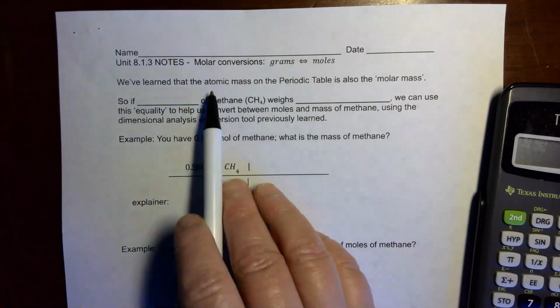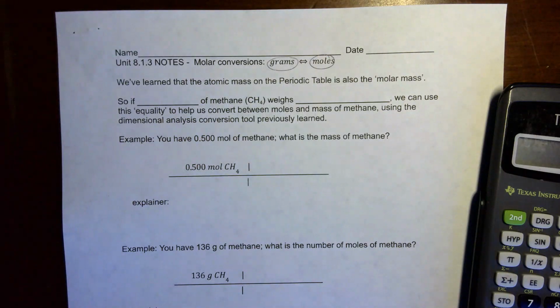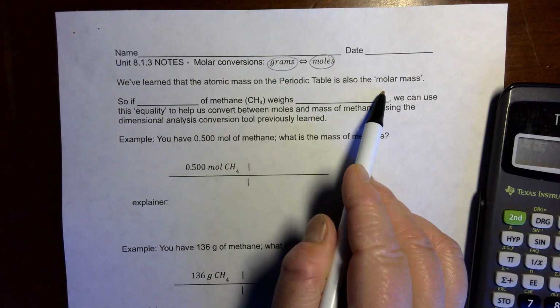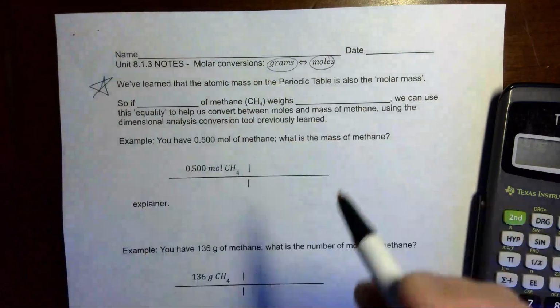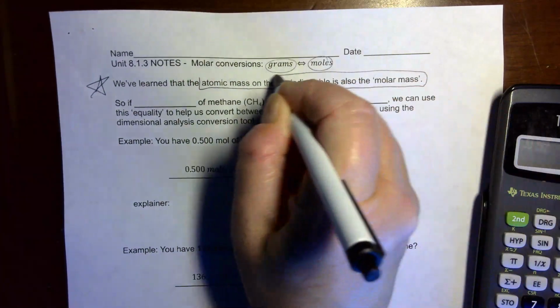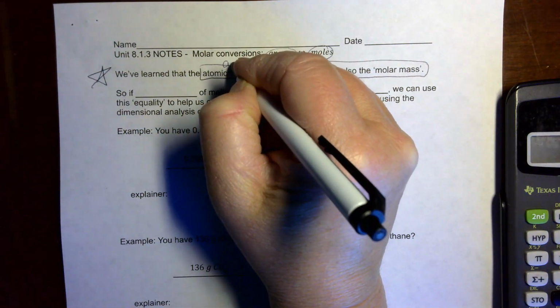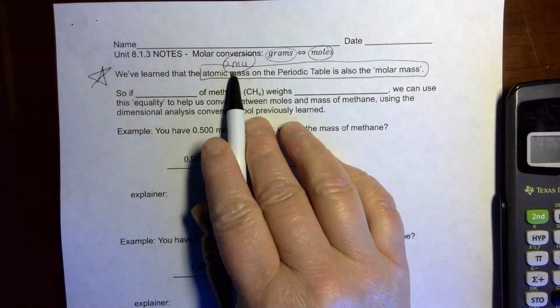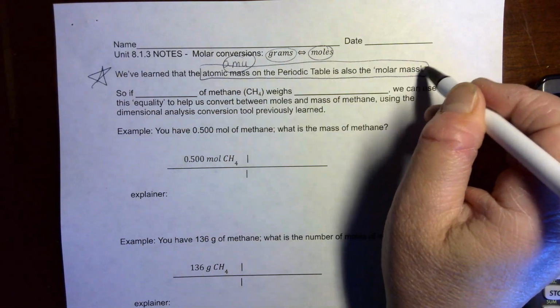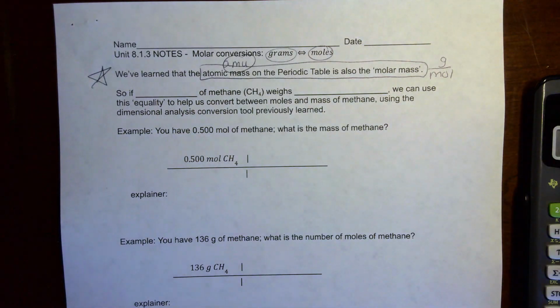Okay. So this lesson, we're going to be doing molar conversions, specifically converting between grams and moles of a specific substance. We've learned that the atomic mass on the periodic table is also called the molar mass. That's a big, big concept. The atomic mass on the periodic table is the same thing as the molar mass. The only difference is that when we're talking about the mass of a single atom, we use the unit AMU. When we're talking about the mass of a mole, we use grams per mole as our unit, but the numbers are the same. It's very convenient.